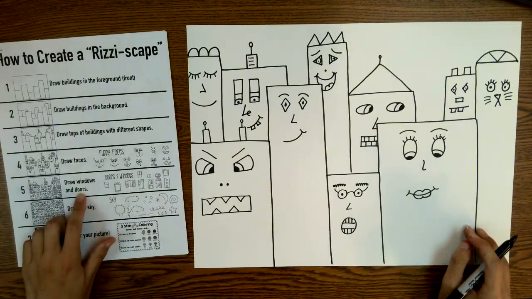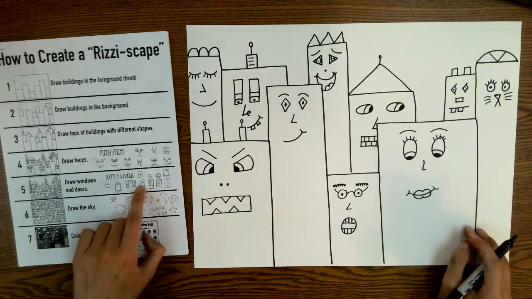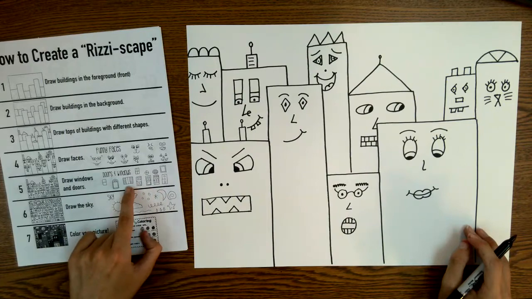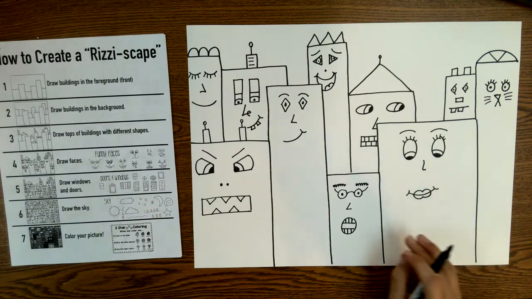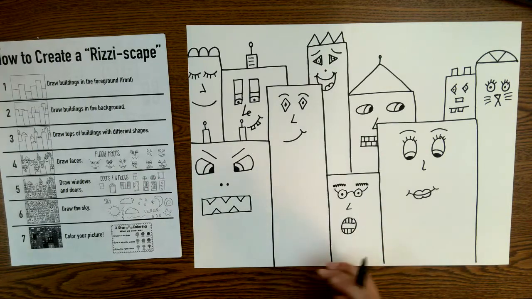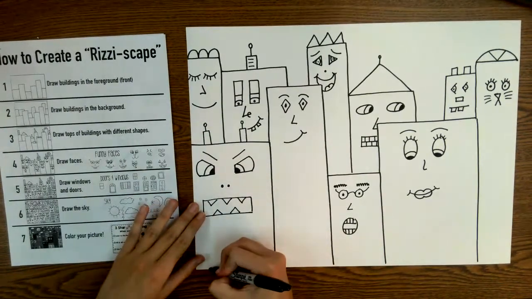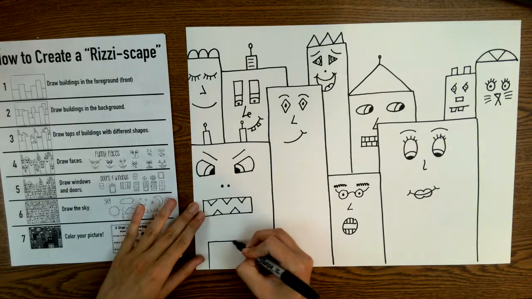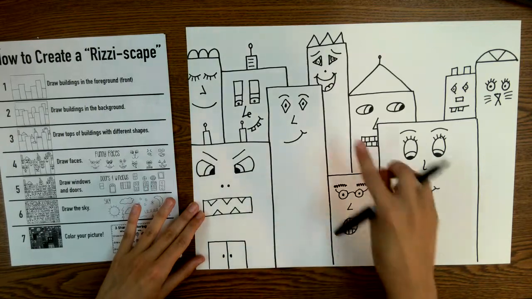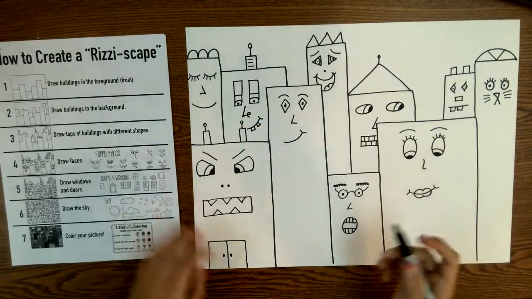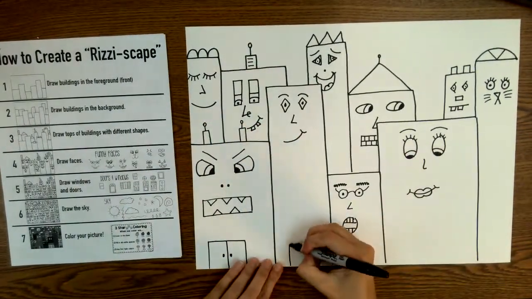So now I'm going to move on to step 5. I'm going to draw windows and doors. And here are some different examples of doors and windows you can do. Of course, you don't have to copy them exactly. So I'm going to start with adding my doors. So I'll start with my doors down here on my buildings in the foreground or the front, because your background buildings, you won't really be able to see the doors for those.